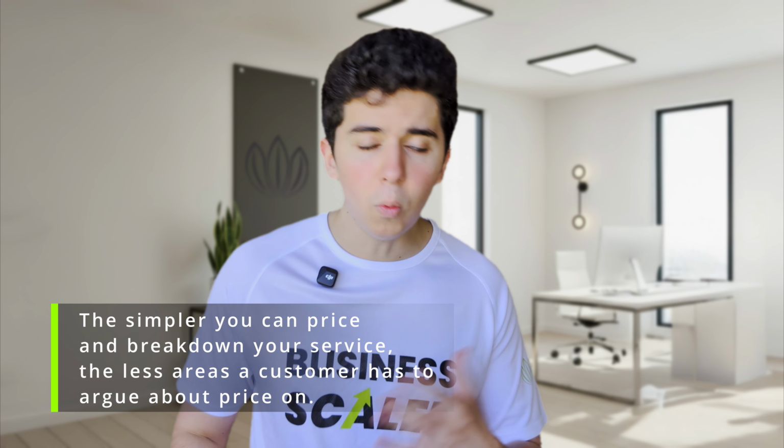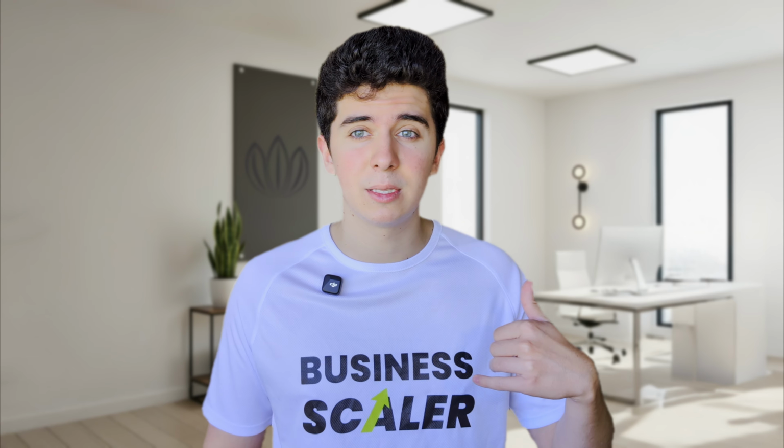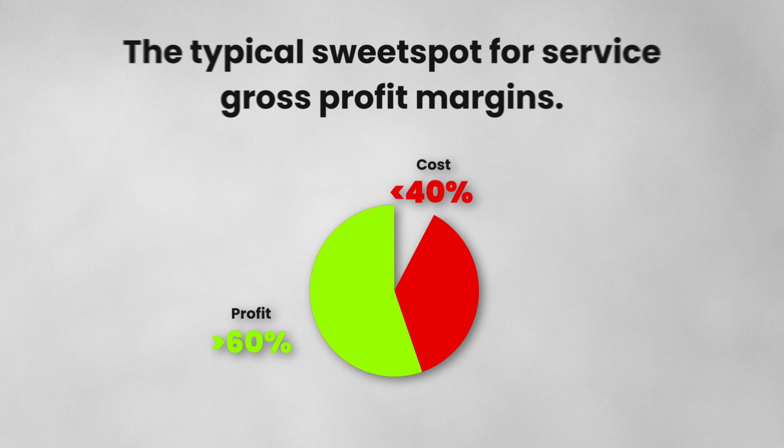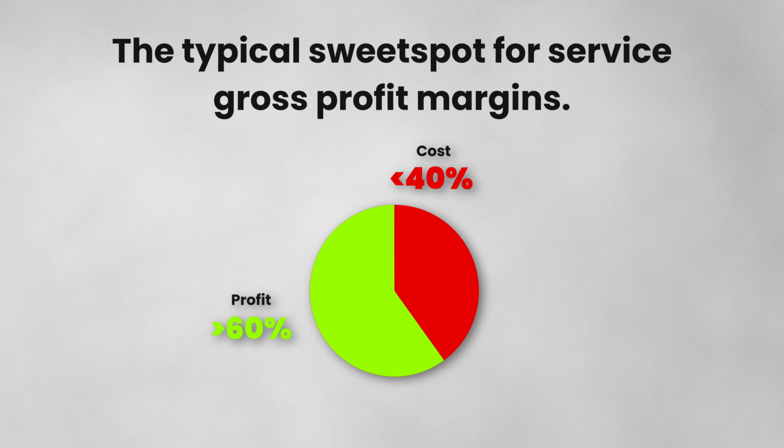Now, what are some good margins? For services, usually above 60%. It just depends on what your service is and who you're servicing. That, maybe it can be a little bit different. Sometimes 40 might be okay. Sometimes above 80 is the only acceptable metric. But typically anything above 50% is going to be acceptable. 60 plus, you're going to be great. You're going to be good to go.